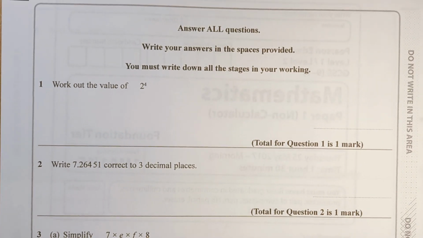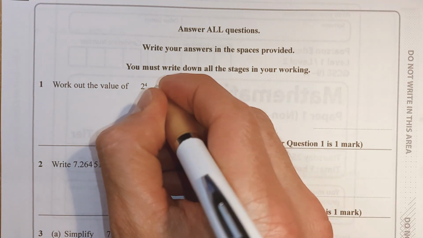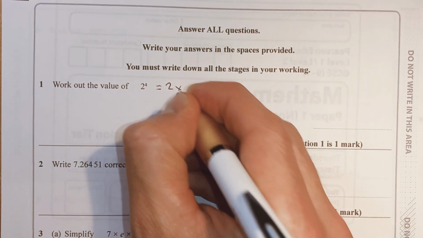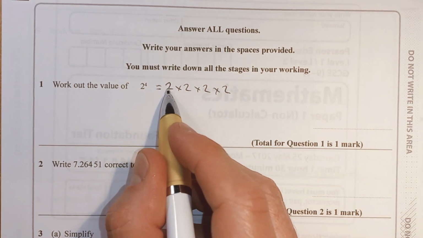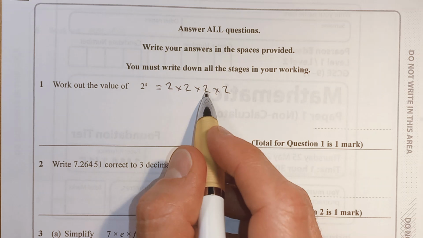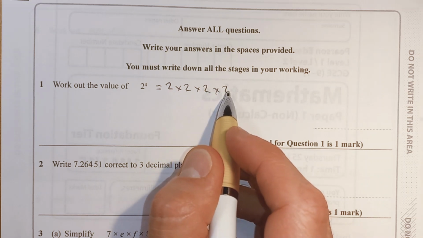Question 1. Work out the value of 2 to the power 4. Well, this means 2 times 2 times 2 times 2. Well, 2 times 2 is 4, times 2 is 8, times another 2 is 16.